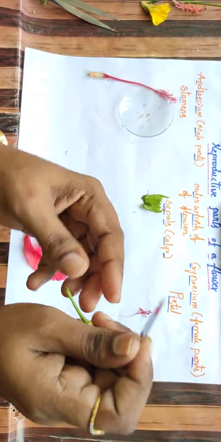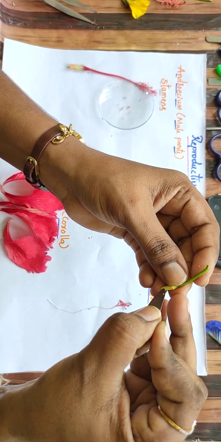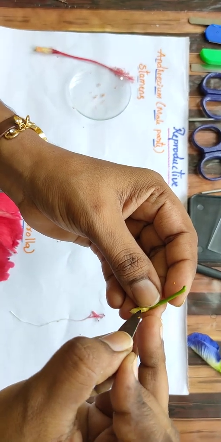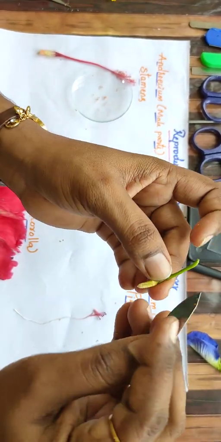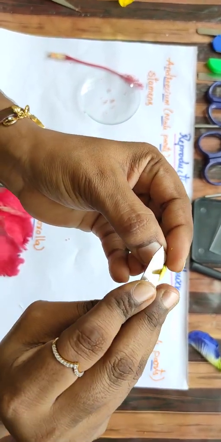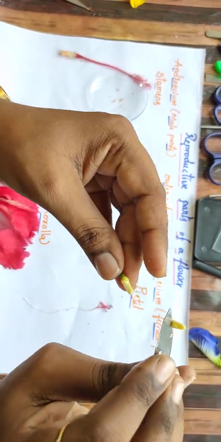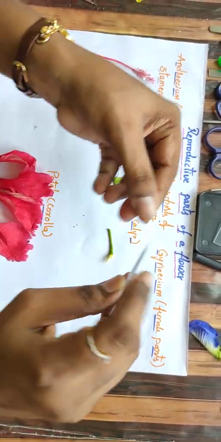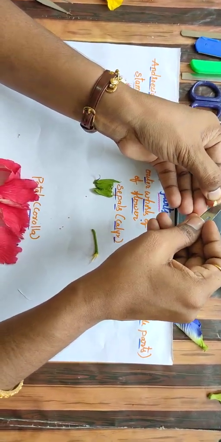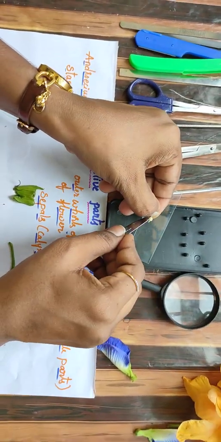Now let me dissect the most important part, the ovary. See. Now we can see the ovules here. Now I will keep these ovules on the glass slide. Maybe you can watch. See, these white colored granule-like structures.